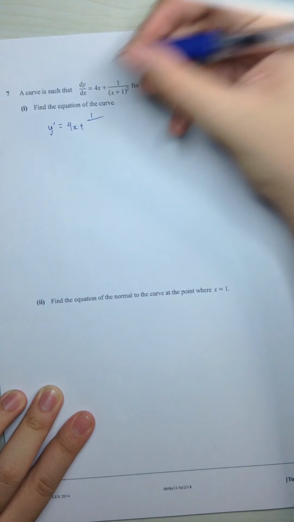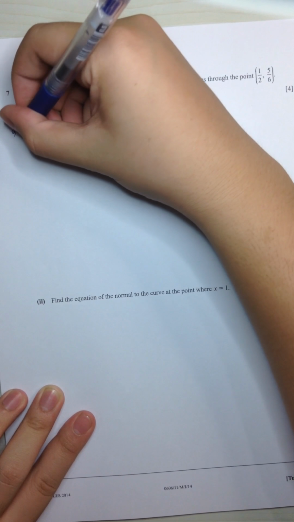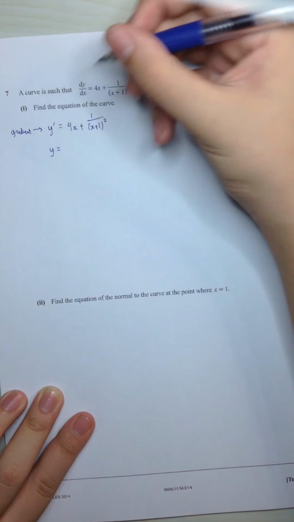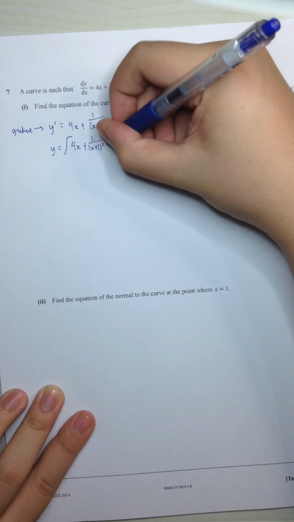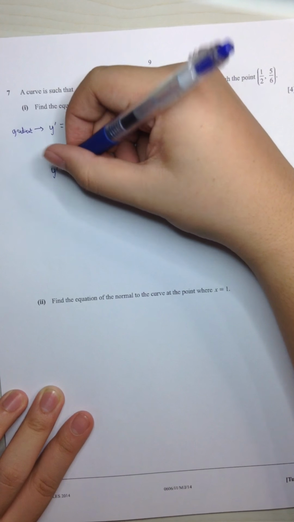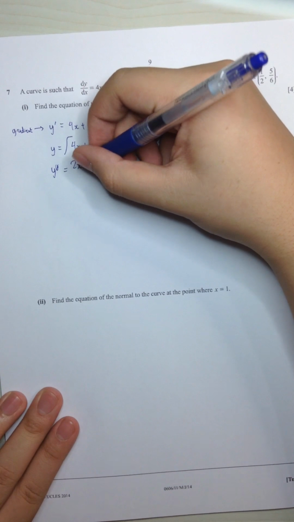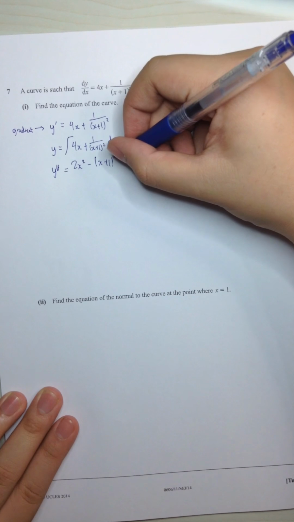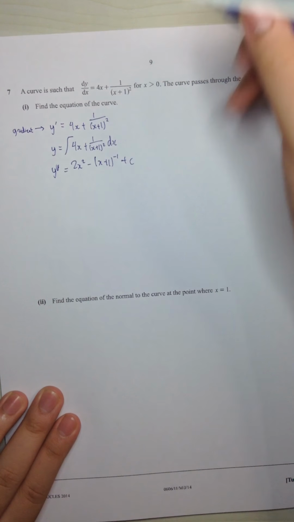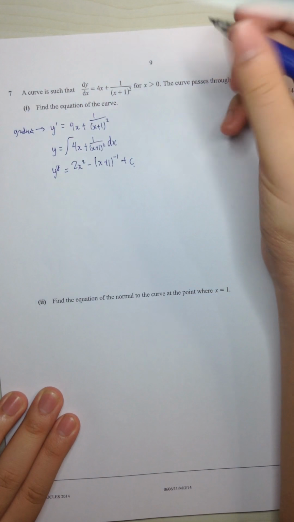Since y prime equals (4x + 1)/(x + 1)², this is the gradient. In order to find the equation, we need to integrate it, so y equals the integral of (4x + 1)/(x + 1)² dx. So y is equal to 2x² minus (x + 1)^(-1) plus c. C is the intercept. Since it's an equation, we need to know that there's an intercept.